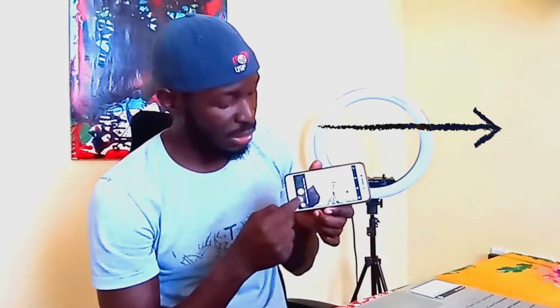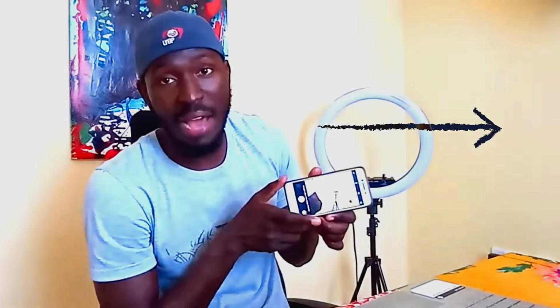So always make sure if you want your video in a landscape position or in a horizontal position like this, then make sure you click the play button once you already have it in the position that you want. In this case, in a horizontal position. So if you want your video to be in a portrait position, then click the play button when it's like this. When you want it to be in a horizontal position, then click your play button when the phone is already like this. I hope you get the point.